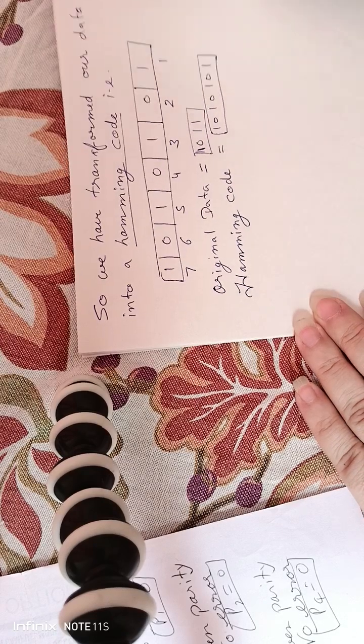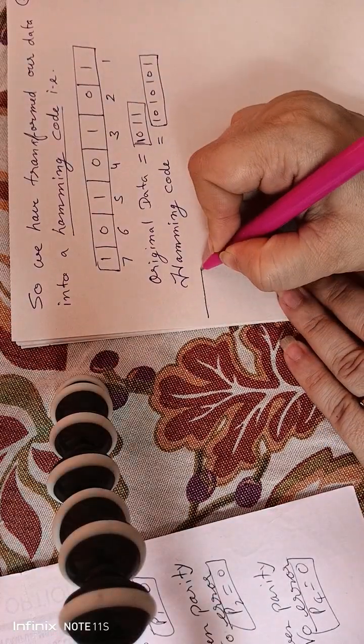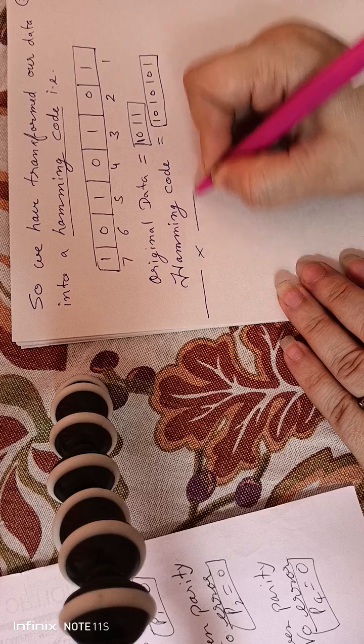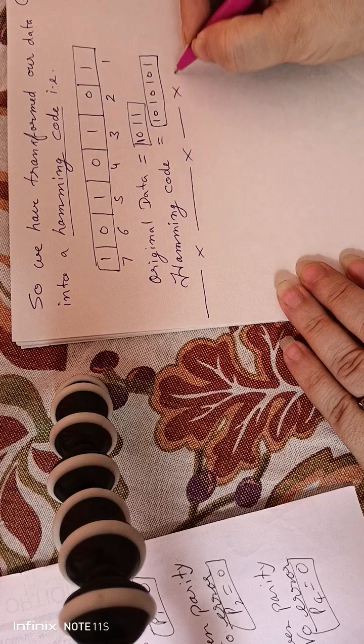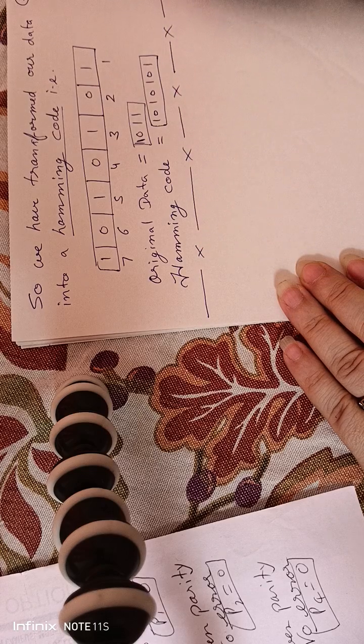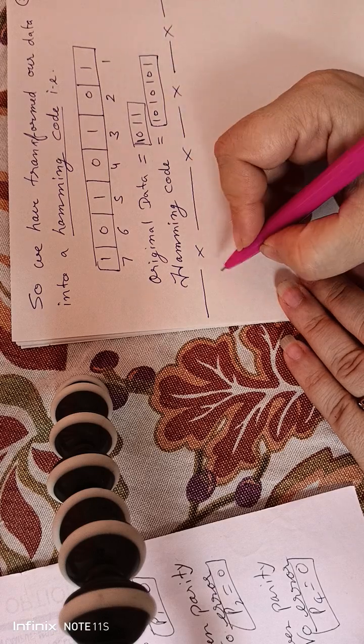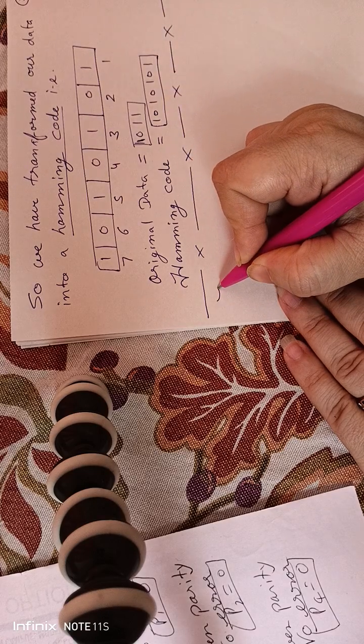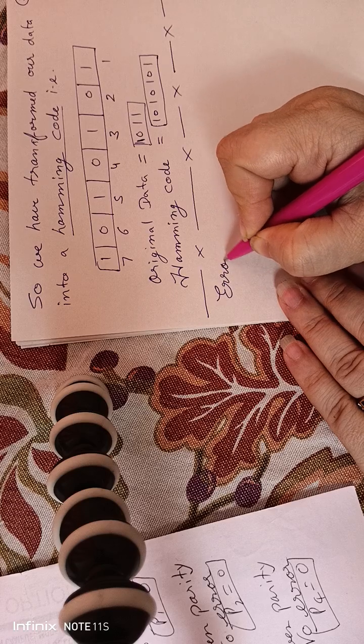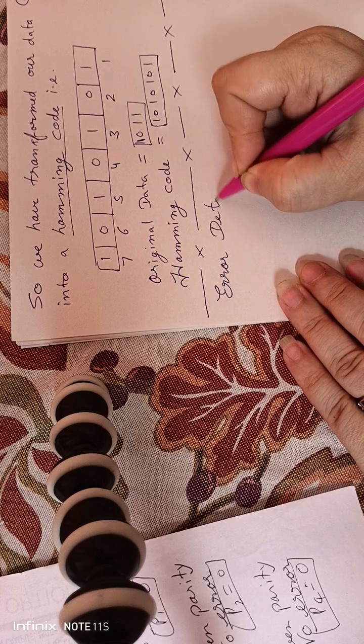Now the next question that comes is how we are going to detect error. What we have done till now, we have generated Hamming code. Now we are supposed to perform error detection.